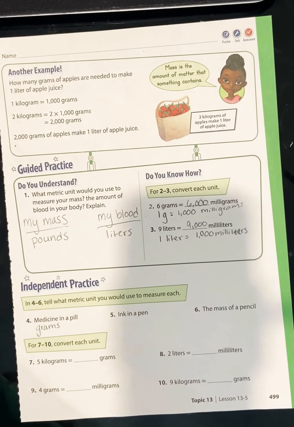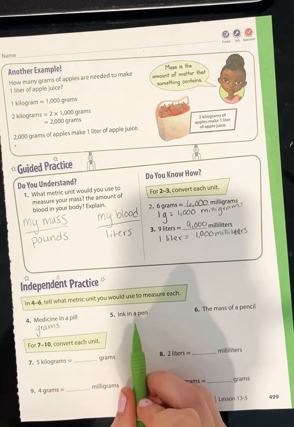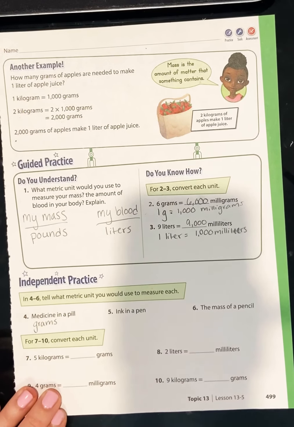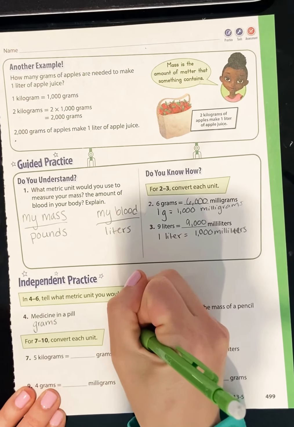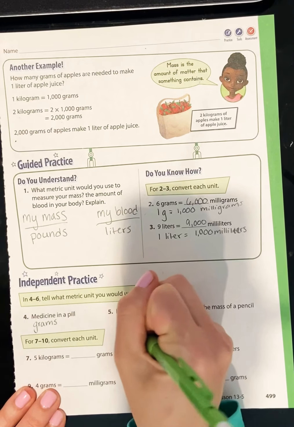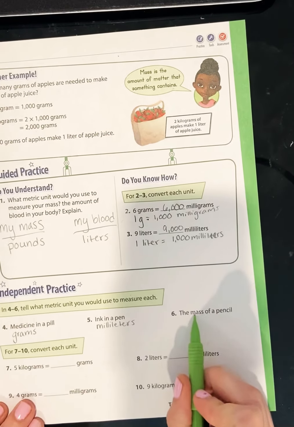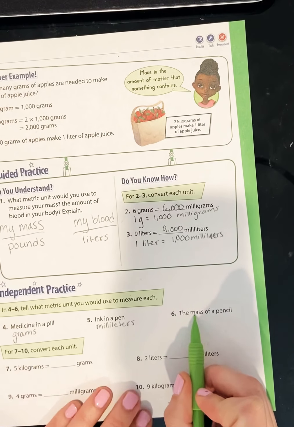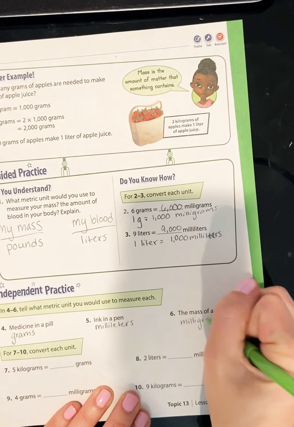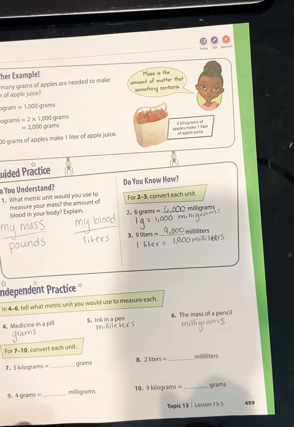Then the next one, it wants to know the ink pen. Ink pen, that is liquid, so I would use capacity and volume, and that's probably going to be ounces or milliliters. So let's do milliliters. And then the mass of a pencil. Oh good, this one tells me mass, so I'll probably do milligrams for this one because it's not very big.